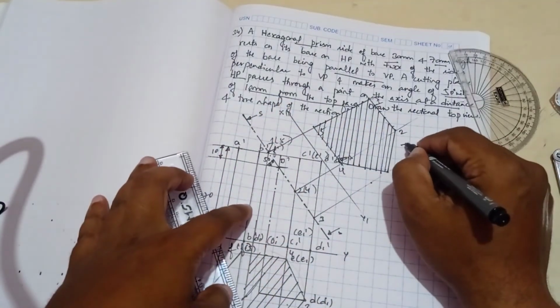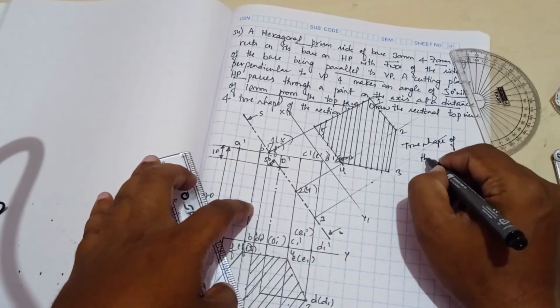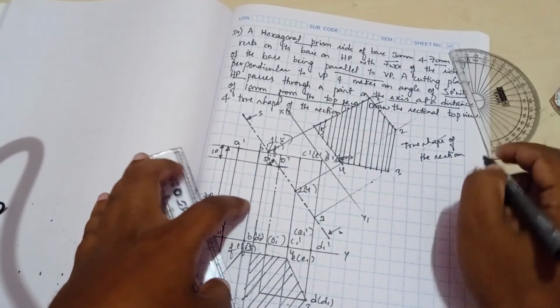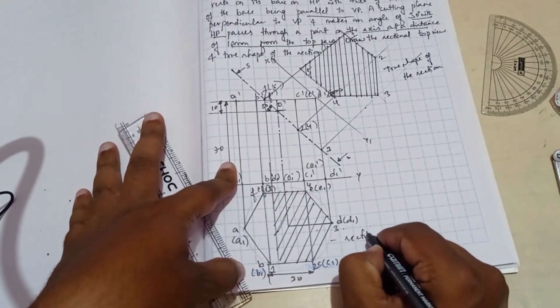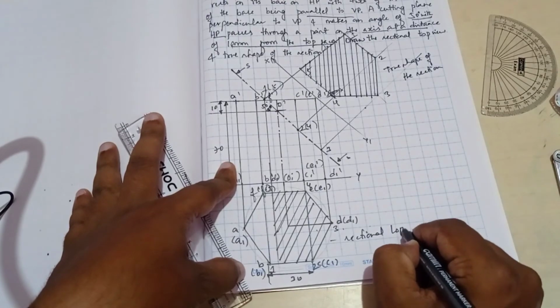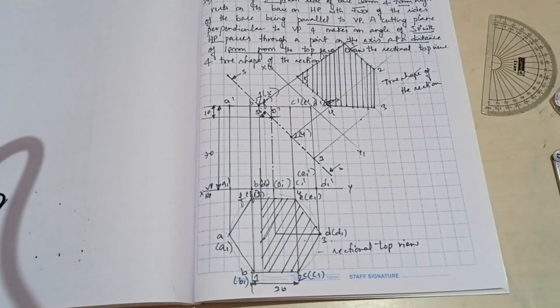This is your true shape of the section, and this is the sectional top view. So this completes the problem.